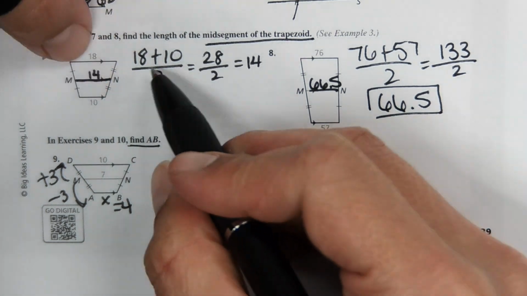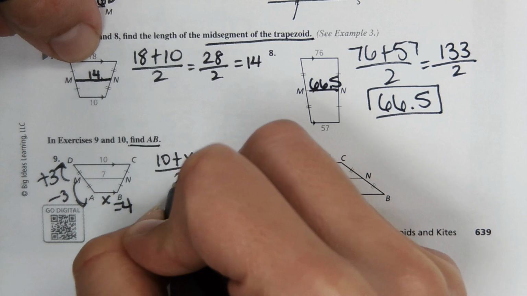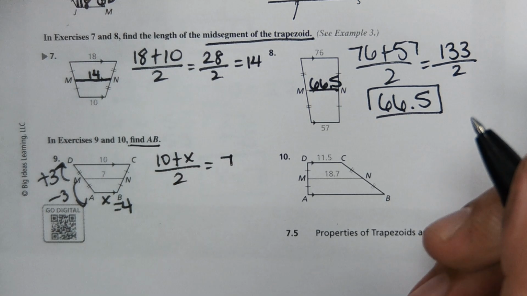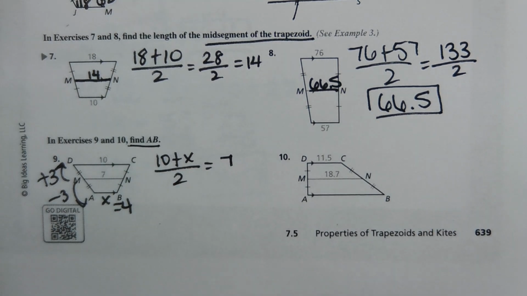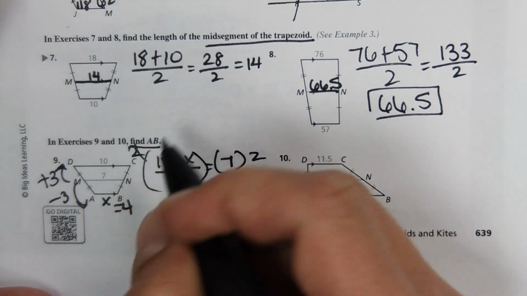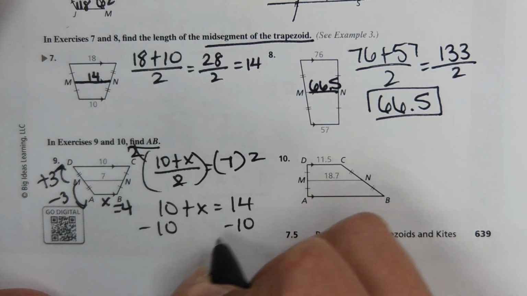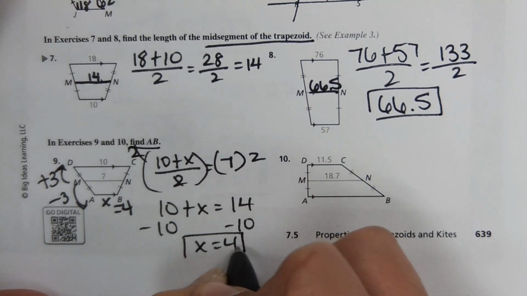Or you could use the equation like we did up here. You could do 10 plus x over 2 equals 7. Then to solve for x, multiply both sides by 2. 10 plus x equals 14. Subtract 10, and you get x equals 4.